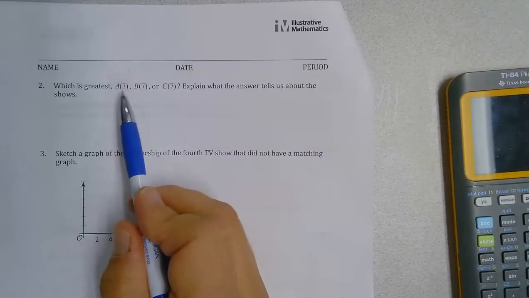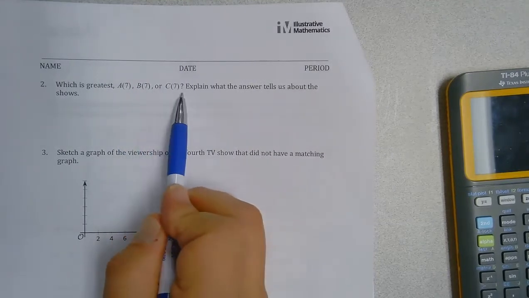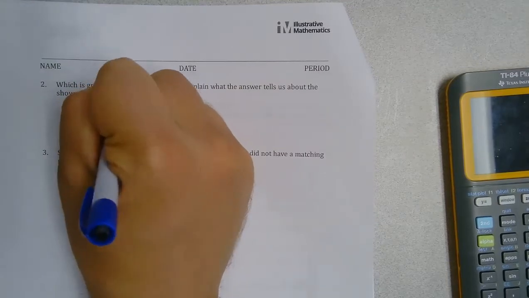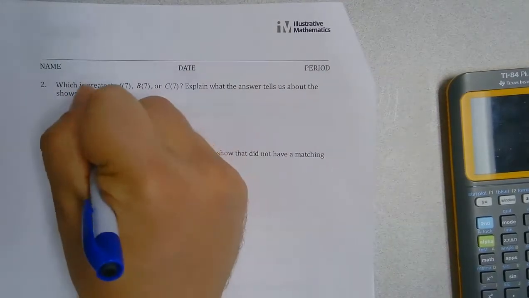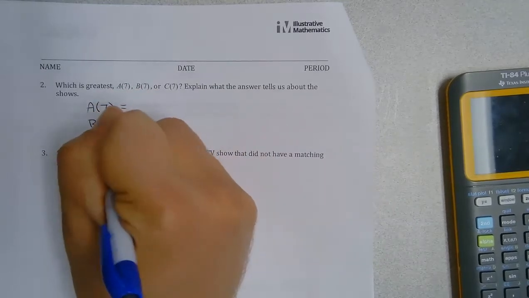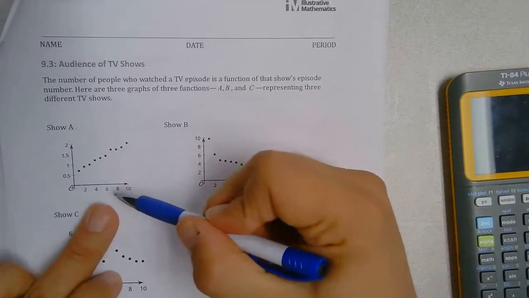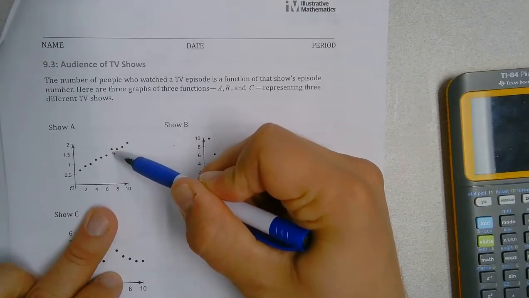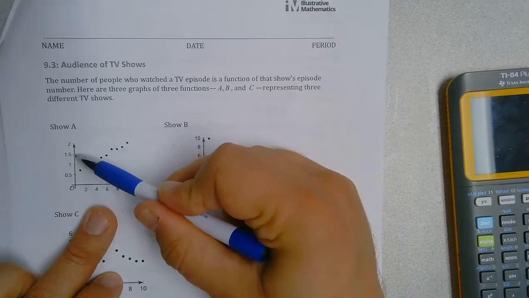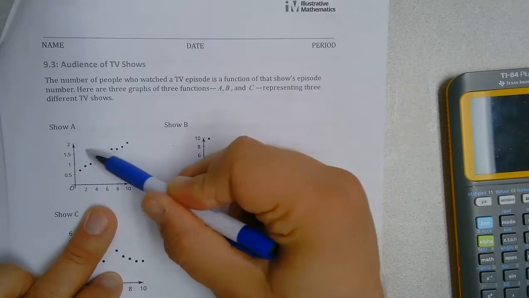So here, which is the greatest, A of 7, B of 7, or C of 7? So down here, I'm just going to write A of 7, what it equals, B of 7, and what it equals, and C of 7, and what it equals. So I'm just going to go back and look at that. So here's 7. A of 7 looks to be about, it's between 1.5 and 2. So I'm going to put that as 1.75.